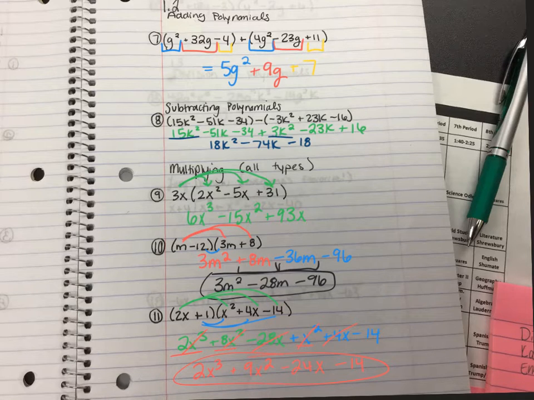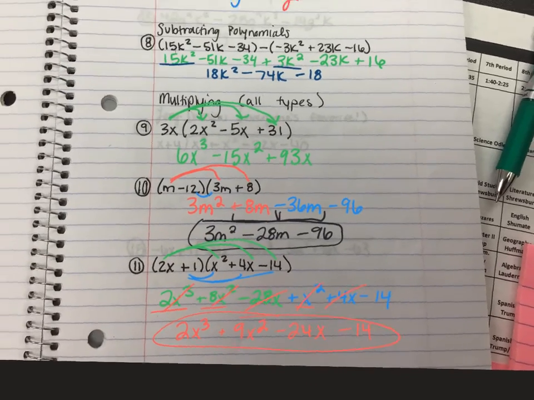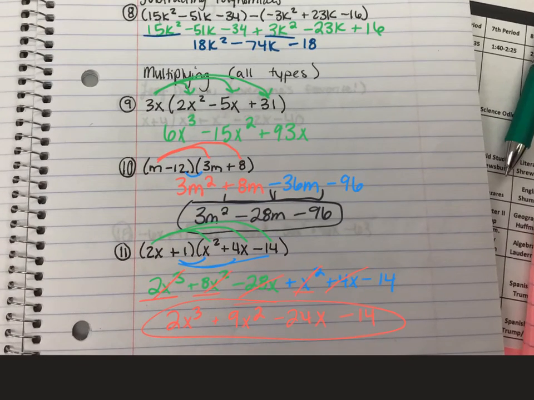For number 11, again, we're doing just a long distributive property. So we're going to take our first term of 2x, multiply it to each one of these, giving us 2x to the third plus 8x squared minus 28x. And then we're going to take 1, multiply it by each of these, giving us x squared plus 4x minus 14. Then I cross out terms as I combine them together, giving me 2x to the third plus 9x squared minus 24x minus 14.